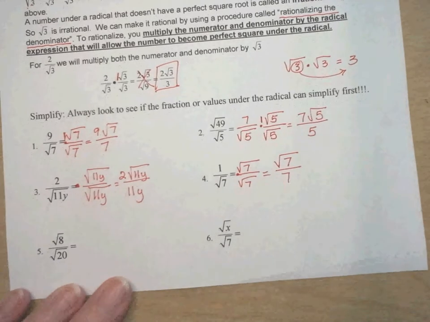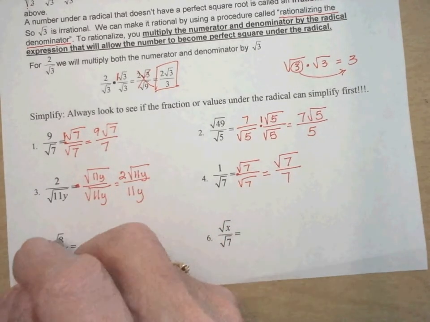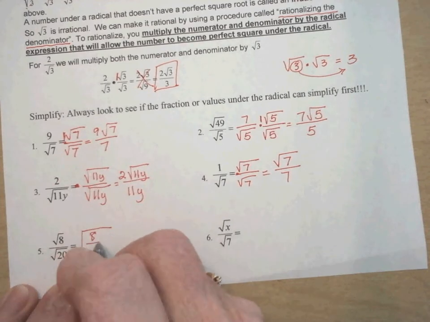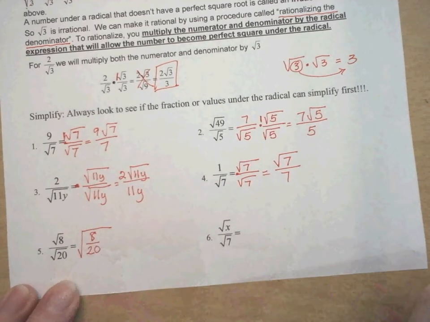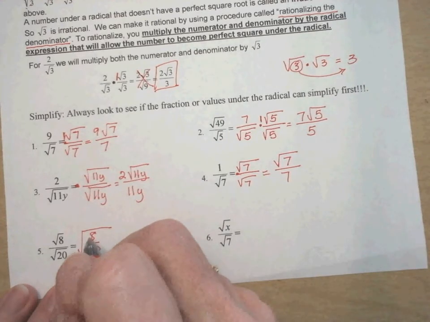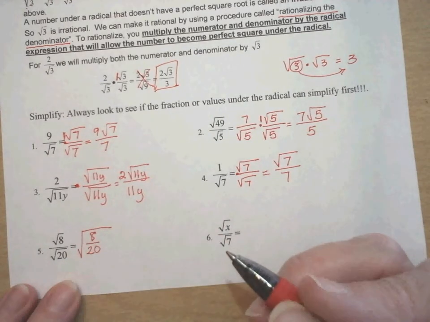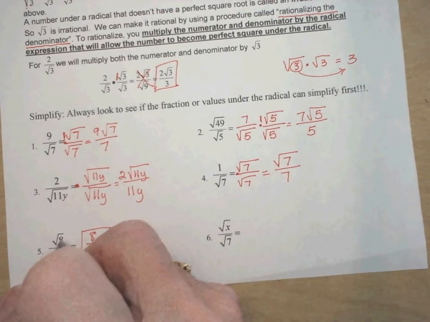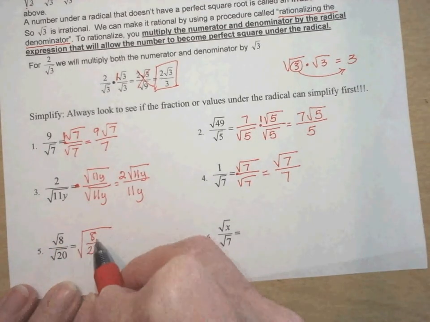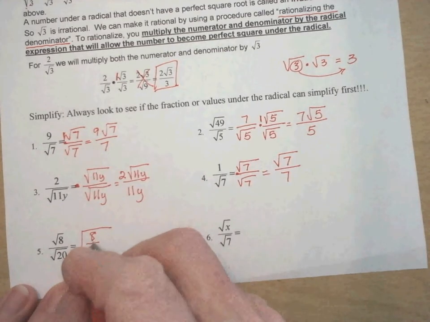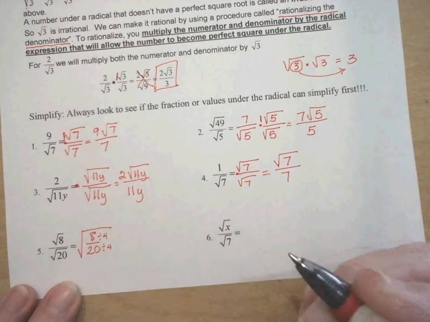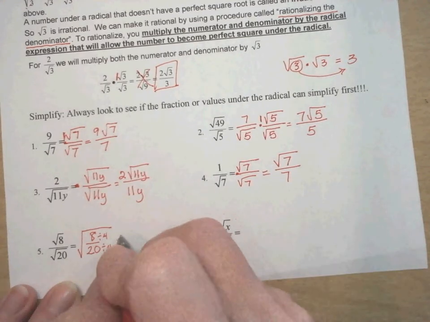Now, on number 5, the thing we need to look at first is if I were to take this back and break that rule number 2 and put the 8 over the 20, what would that do for me? Well, 8 over 20, I could reduce it. So if they're both under the radical and there's a number that can reduce out, I can divide by 4 on the top and divide by 4 on the bottom.